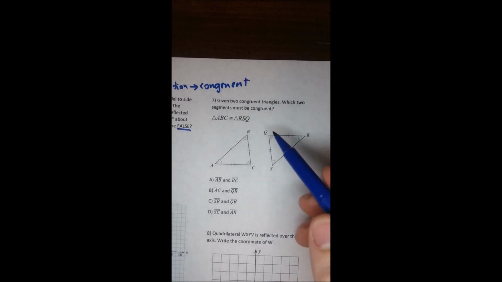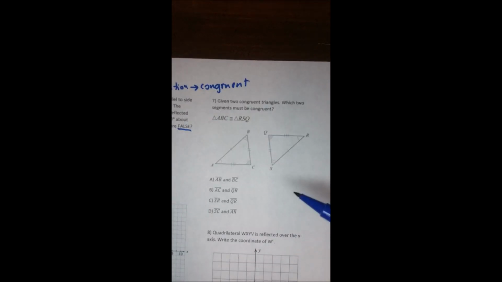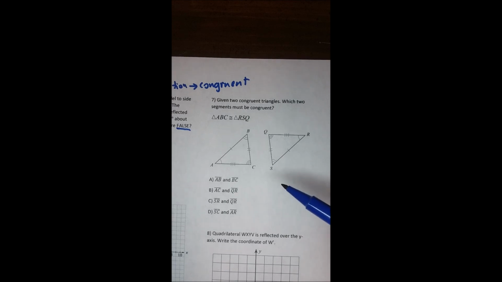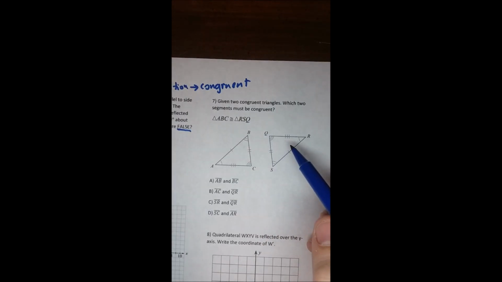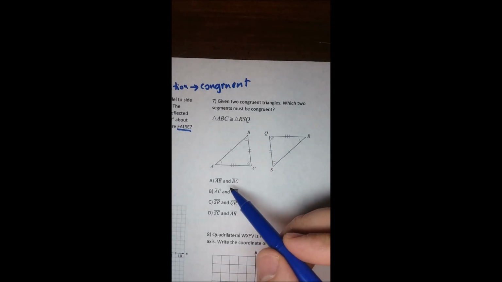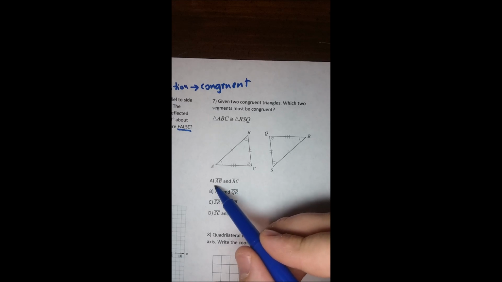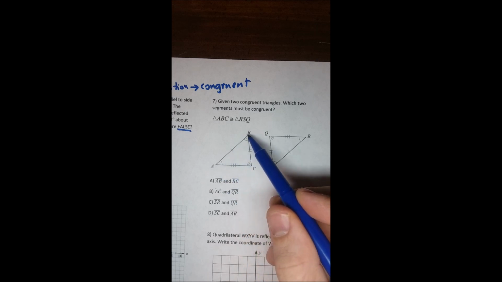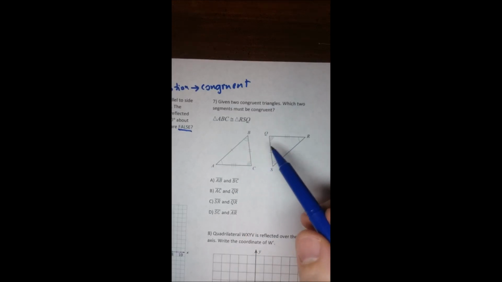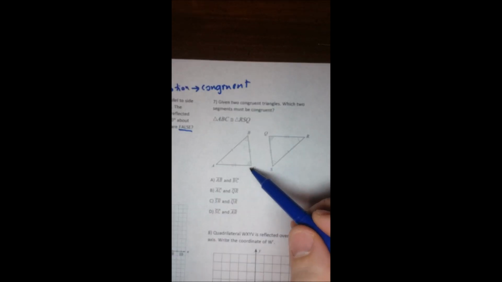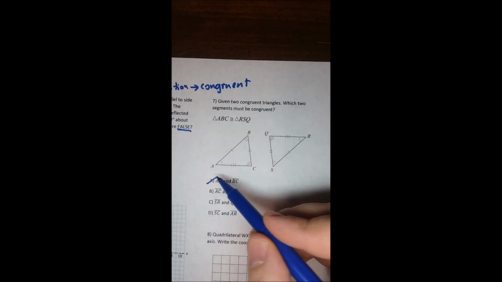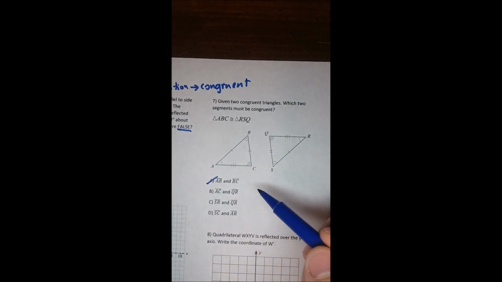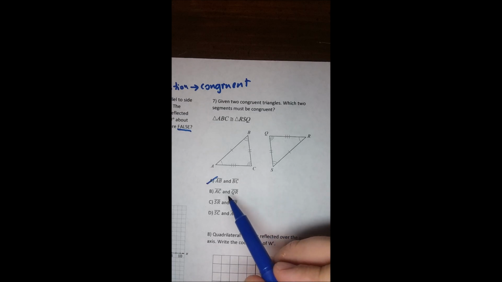Given the two congruent triangles, which segments must be congruent? Now, in this particular example, the tick marks are a giveaway. All right. So basically, let's go through the answers. AB and BC. AB is the one that has 1 tick mark. It's the largest side. And BC has 2 tick marks in the same triangle. No, they're not congruent. Congruent means the same length of sides.